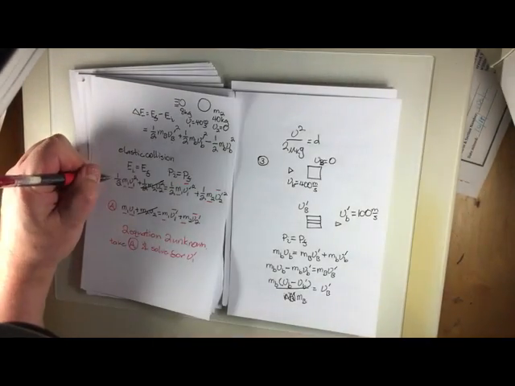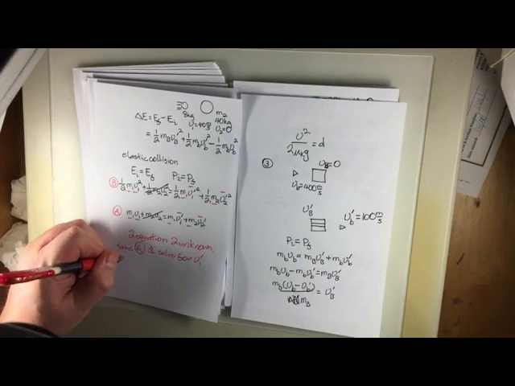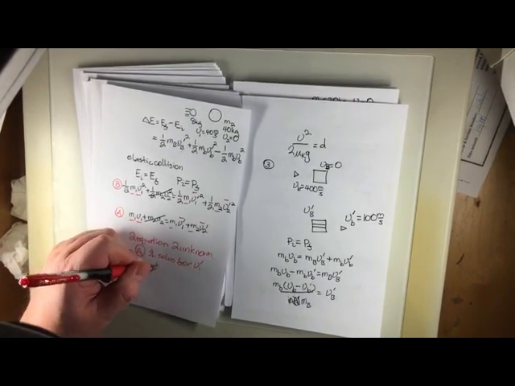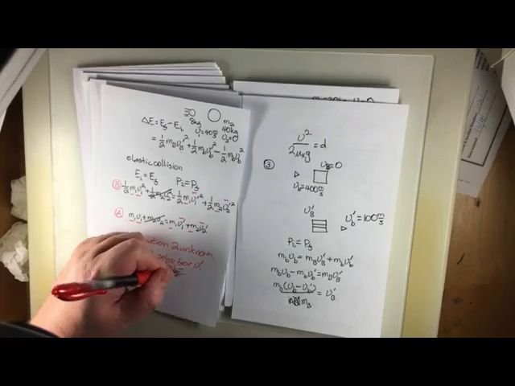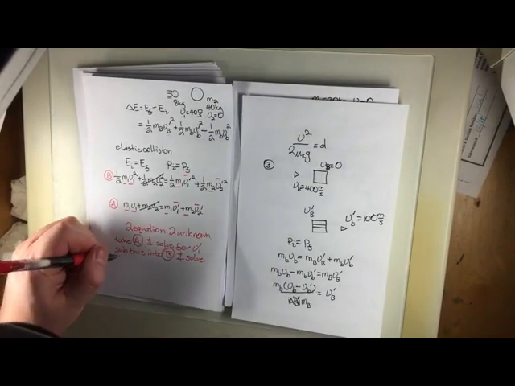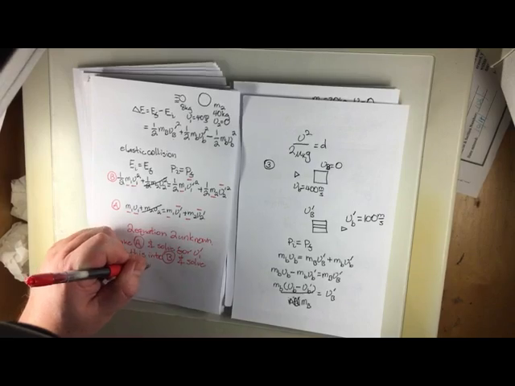It could be V2 prime, but it doesn't matter. Sub this into B and solve for the unknown.